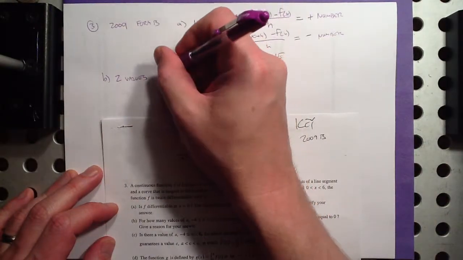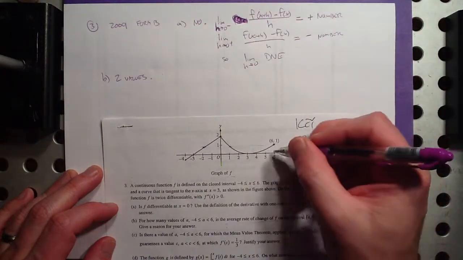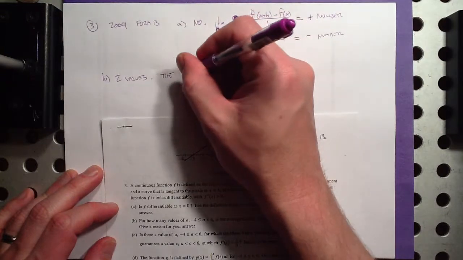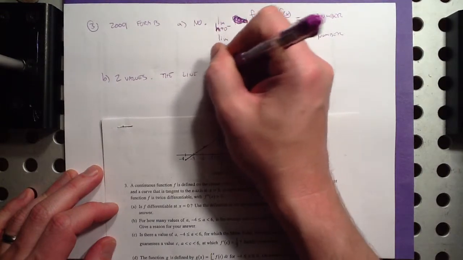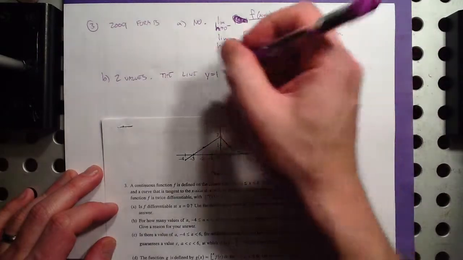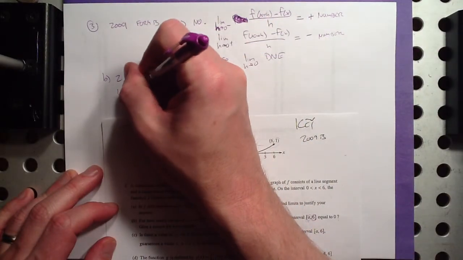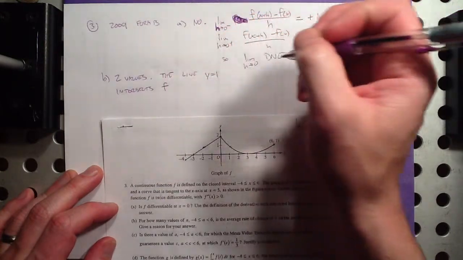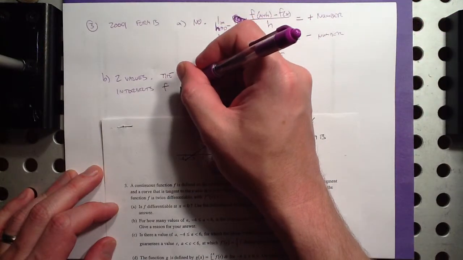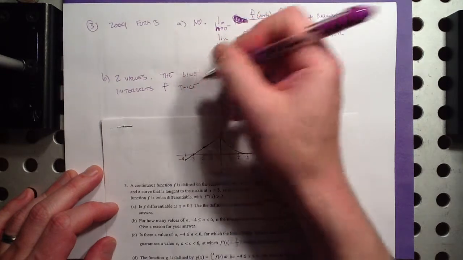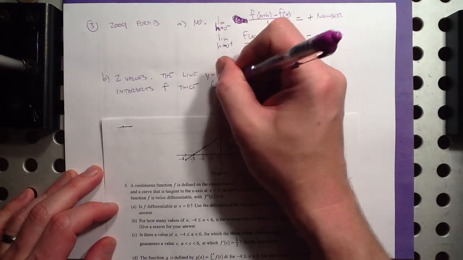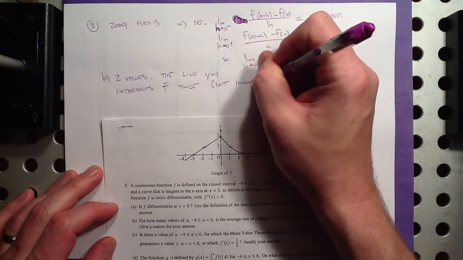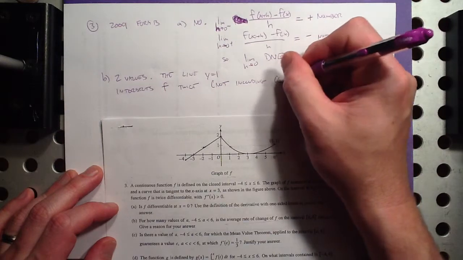Well, I guess we could say, let's see, the line y equals 1, right? I mean, this is the y coordinate of 1. It intersects f twice, and that's of course not including the point at 6, 1.